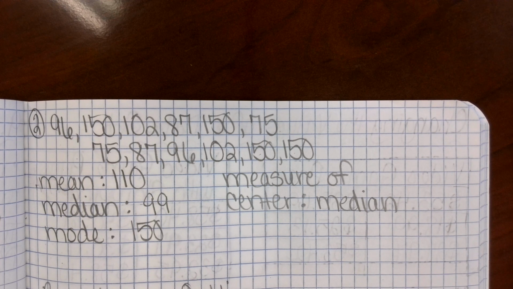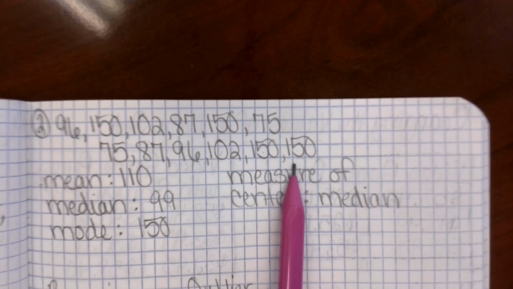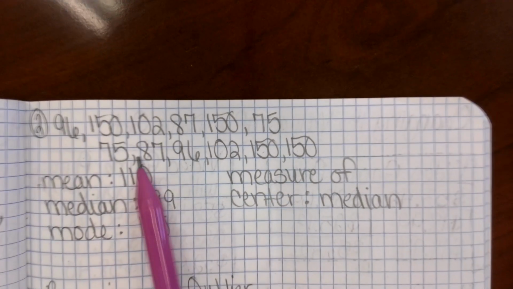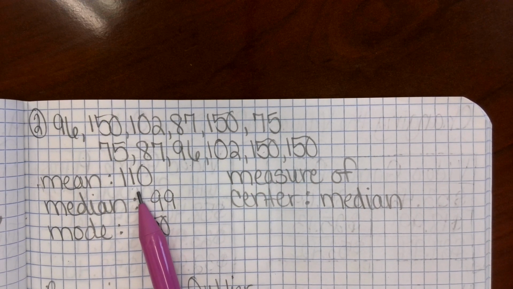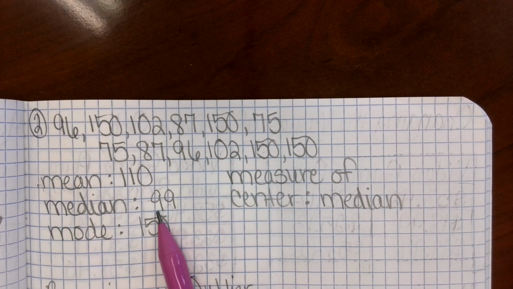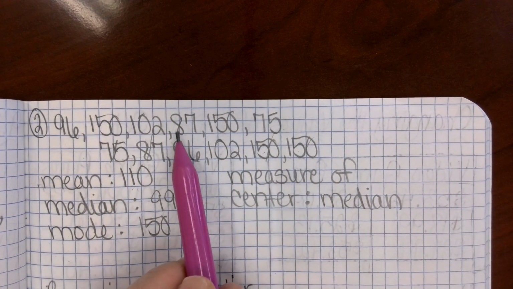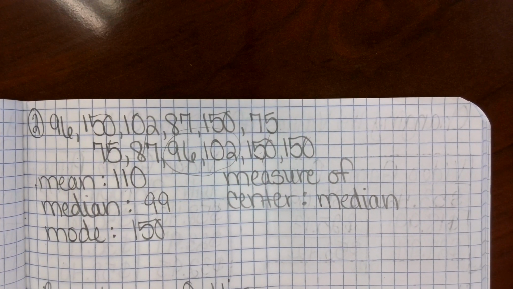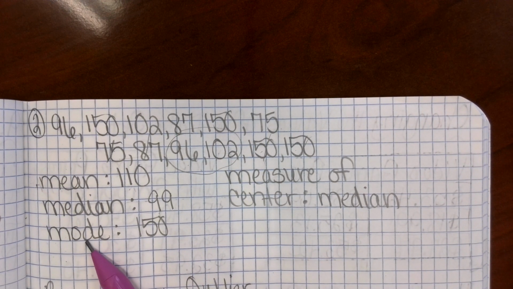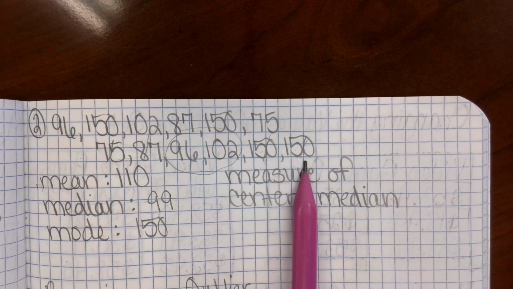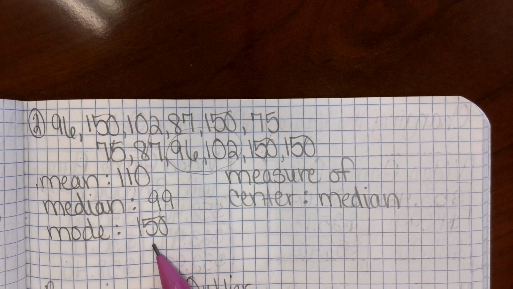Okay, when we resume the video, we see we needed to start with putting the data in order from least to greatest. I found the mean. You add up all the data and you divide by 1, 2, 3, 4, 5, 6. So the mean is 110. The median, remember that's that middle number. If I start crossing off on each end, I end up with 2 left in the middle. I have to add those and divide by 2, so the median is 99. The mode, 150 is repeated more than once, so my mode is 150.